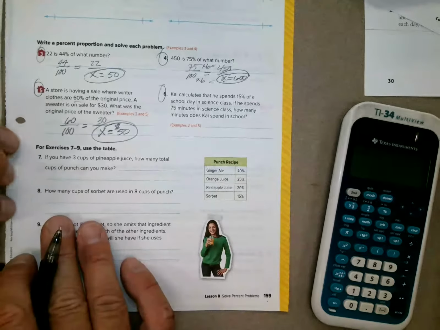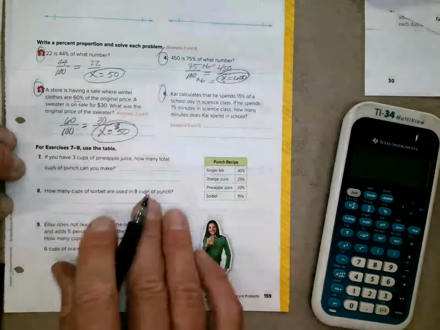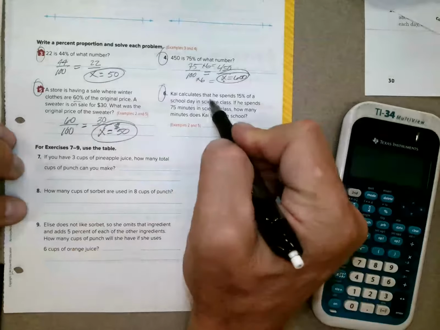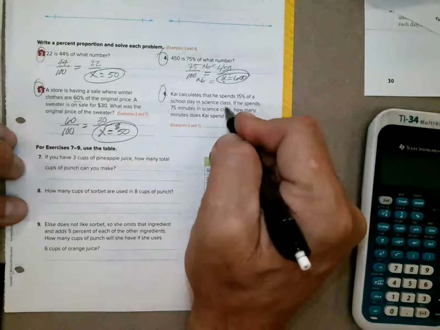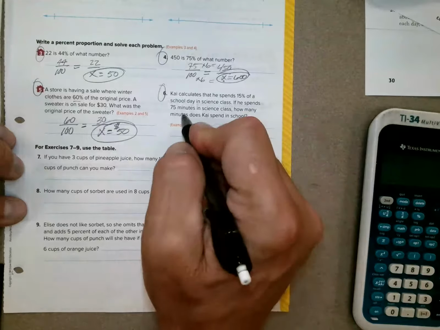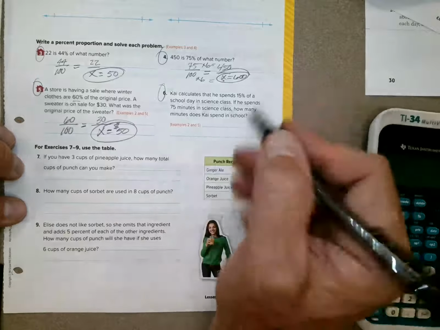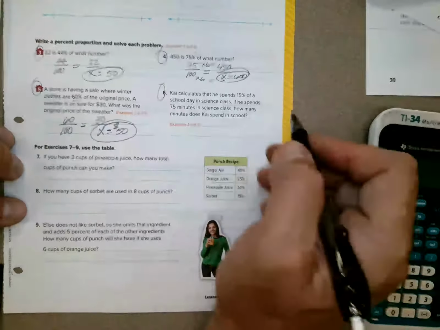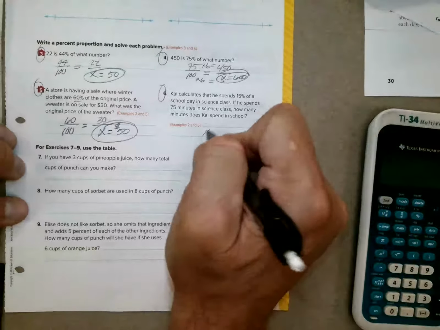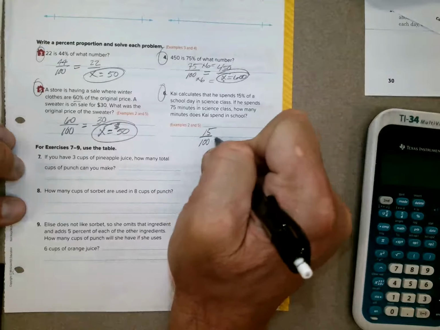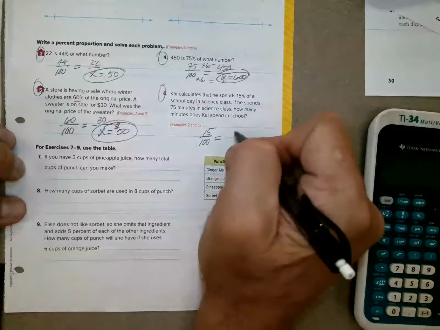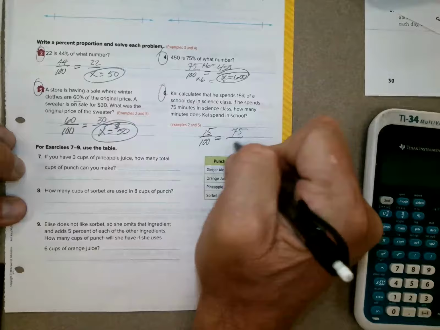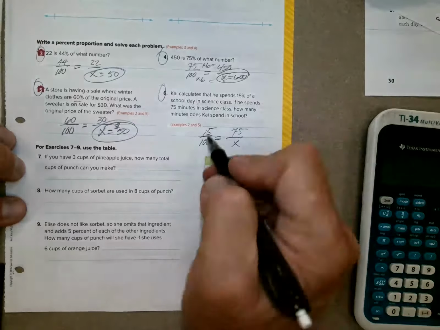Let's take a look at one more here, and hopefully this is all making sense, and I do want to spend a couple days, and we'll find the percent tomorrow and so on. But Kai calculates that he spends 15% of a school day in science class. If he spends 75 minutes in science class, how many minutes does Kai spend in school? So it's 15 out of 100 is 75 out of x. 15 times what is 75?